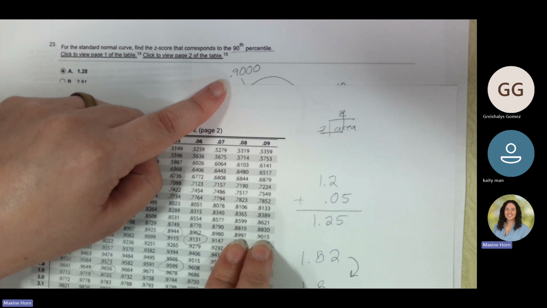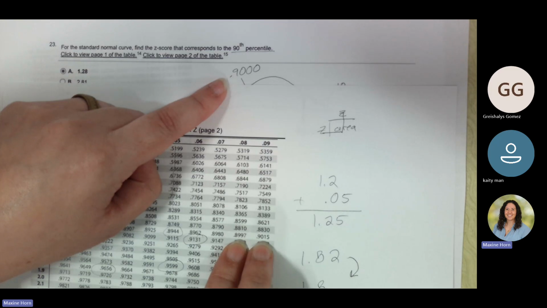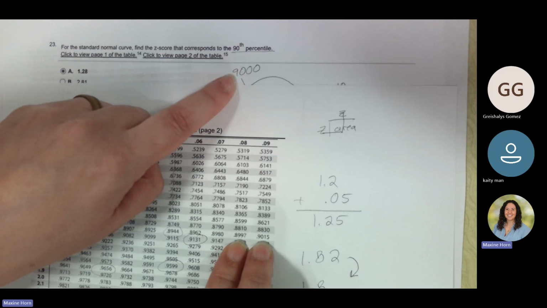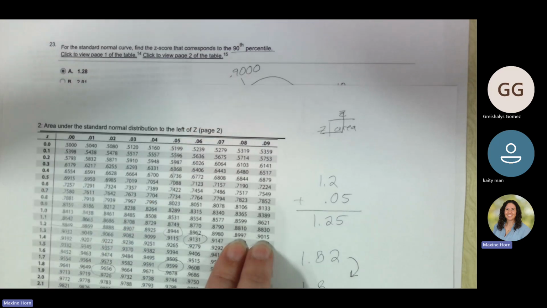Now, a lot of people have trouble with the decimals. So one way you can think of it is, for just a second, forget about the decimals. Pretend this is 9,000. What's closer to 9,000, 8,997 or 9,015? It's going to be this one. This is only 3 away. This is 15 away. Does that make sense?